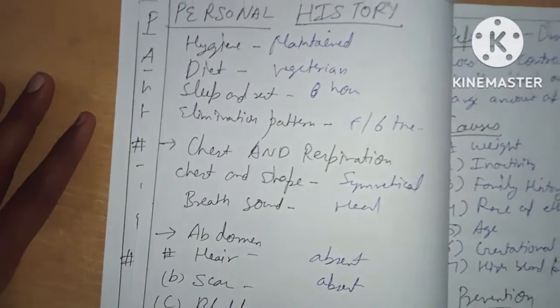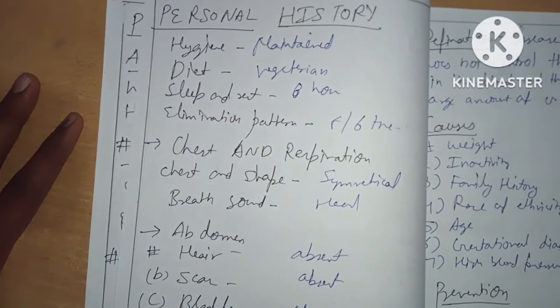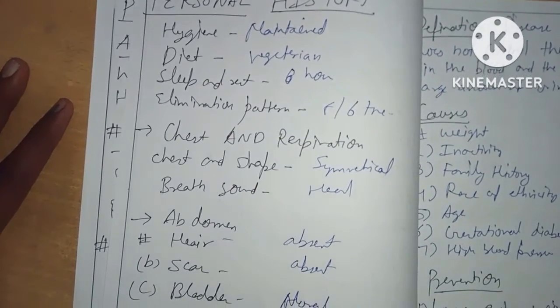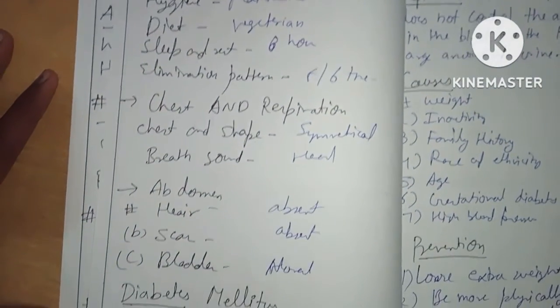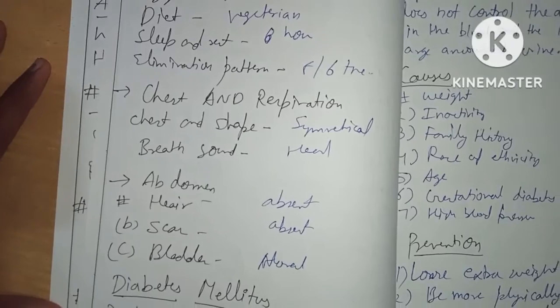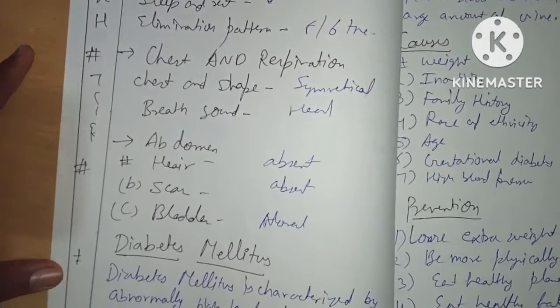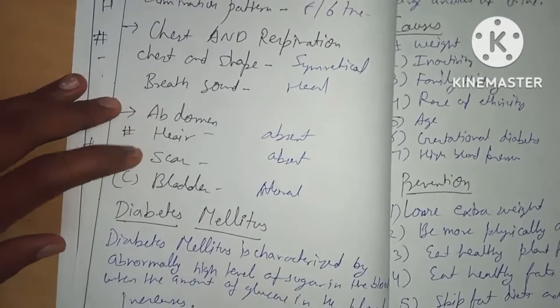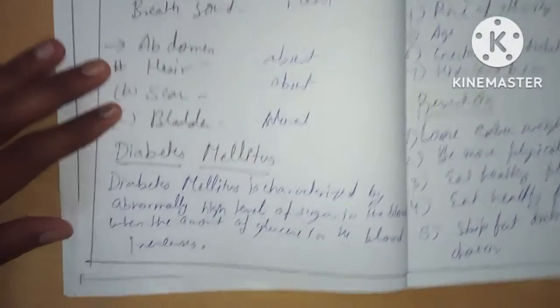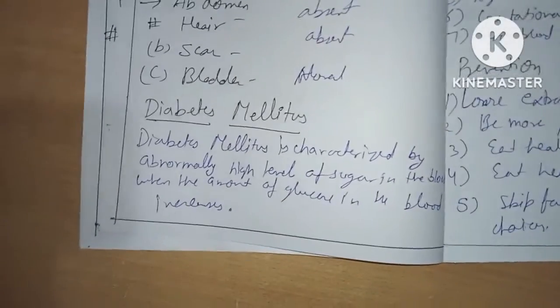Then it comes to personal history: hygiene maintained, diet vegetarian, sleep and rest 8 hours, elimination pattern, chest and respiration, chest shape symmetrical, breath sound, next abdomen, hair, scar, bladder.